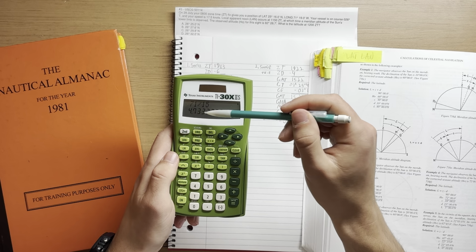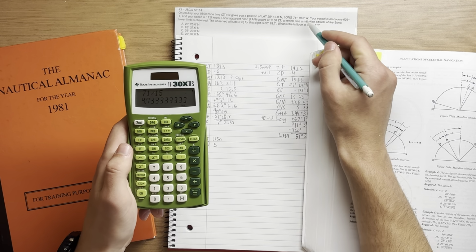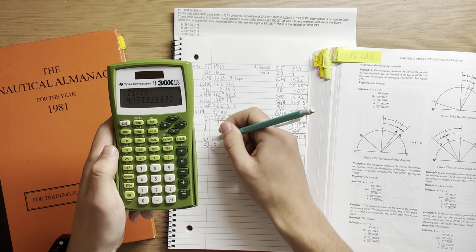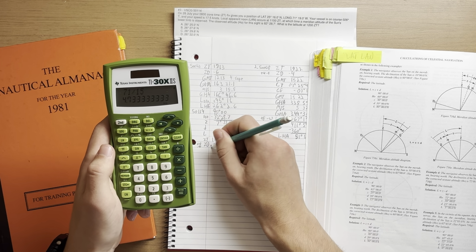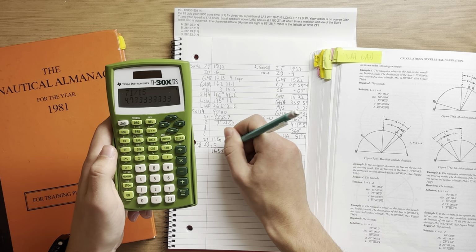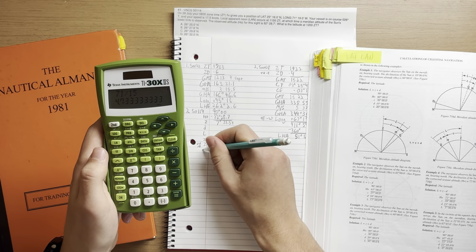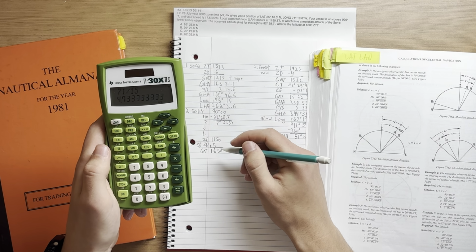Now it's 4.7, so we're going to round up to 5. And because it's west, we're going to add: plus west, minus east. You're going to get 1650. So now our GMT is 1650.